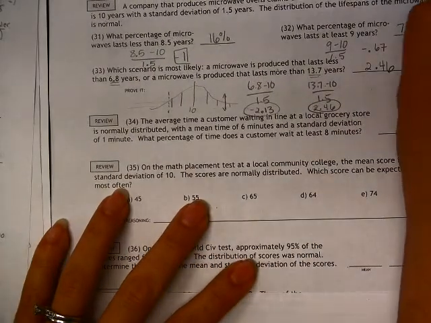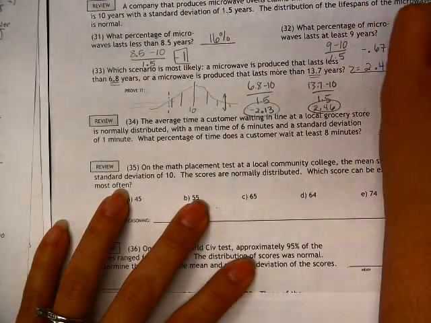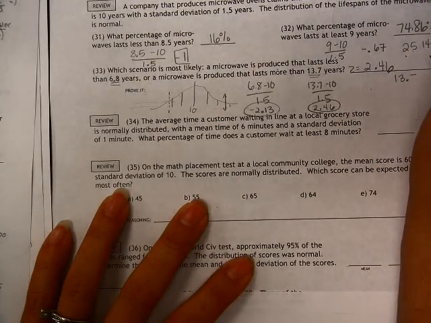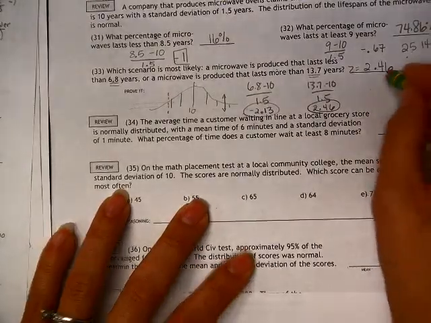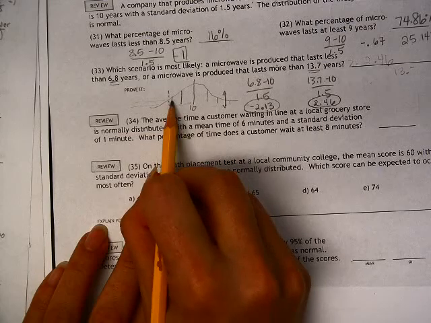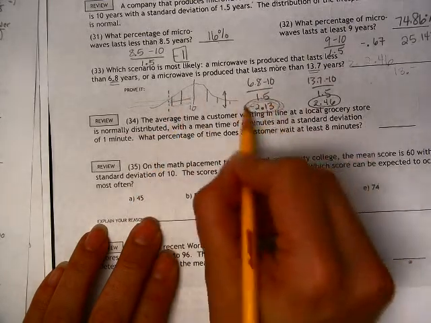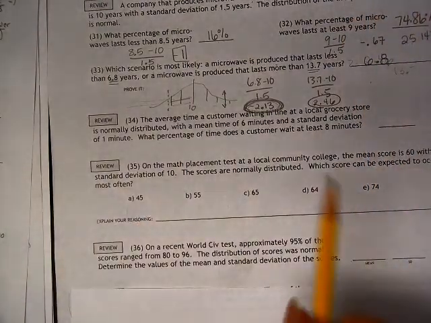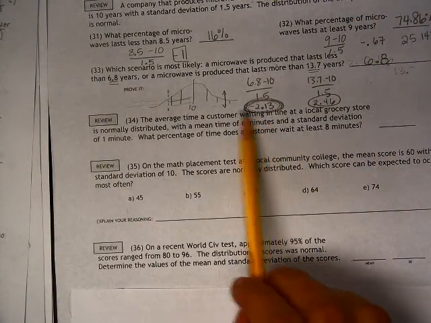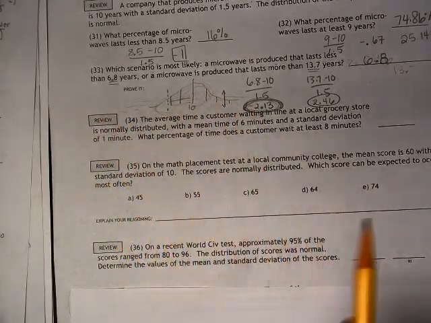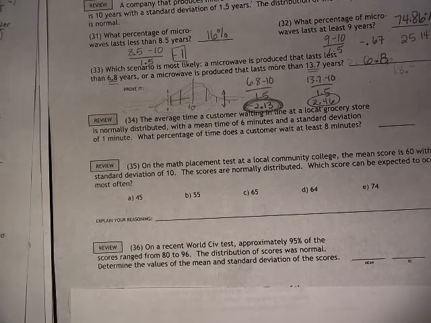So we would have, sorry, that's our z-score. The answer is 13. Wait. We're looking for what scenario is most likely. Most likely means closer in, because this would be the percentage that we're talking about. So this is actually our number that we're looking for: 6.8 years. Again, we're looking for things that are closer to the average, because that would be more likely than farther away. The farther out you get, the less likely it is. Glad I double checked that. Okay. Go ahead.